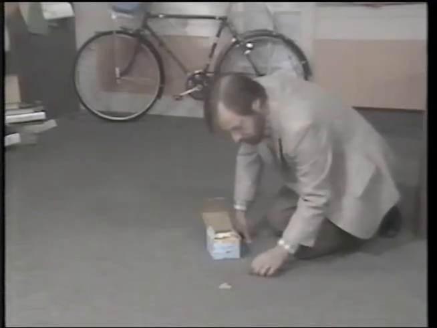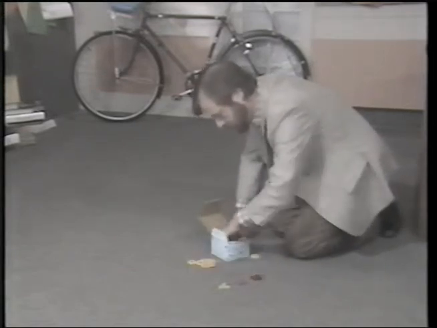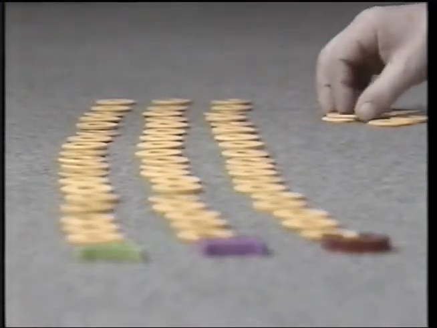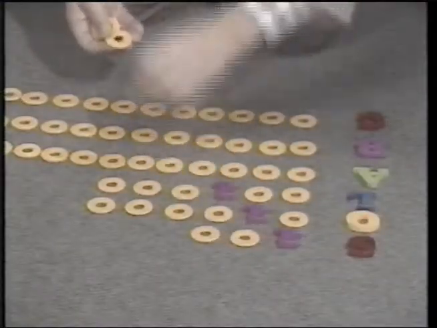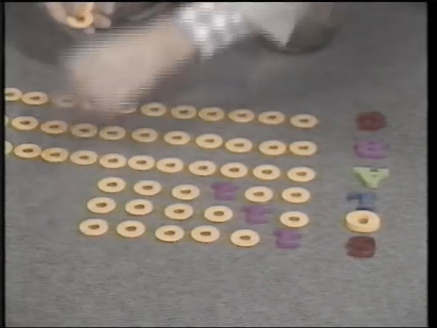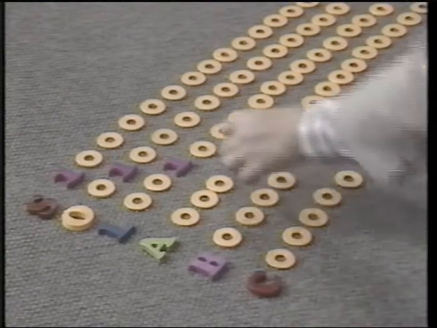I'll make one up right now. Let's call it the Garfunkel code. Each letter is represented by a string of 26 binary digits or bits. In each string, all but one of the bits have the value 0. A single bit has the value 1, and its position determines the letter.